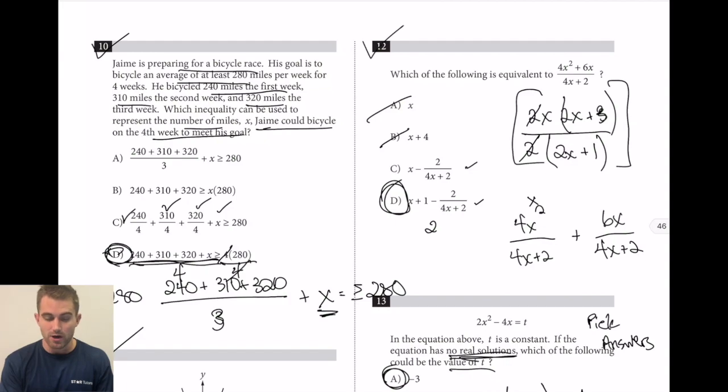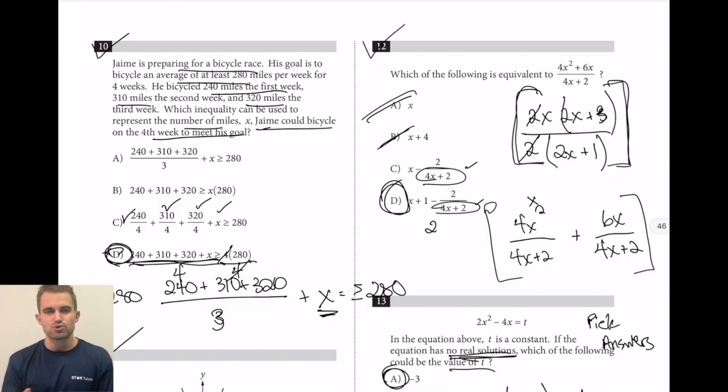This is a great example. I didn't even really know how to do number 12, but at least I narrowed it down to C and D because based on this, I knew that it couldn't be A. It wasn't perfectly divisible, so it wasn't going to be a perfect breakdown like this. There was definitely going to be some type of fraction. I ultimately went with x plus 1 because of the way that I had set this up. It looked right to be D.